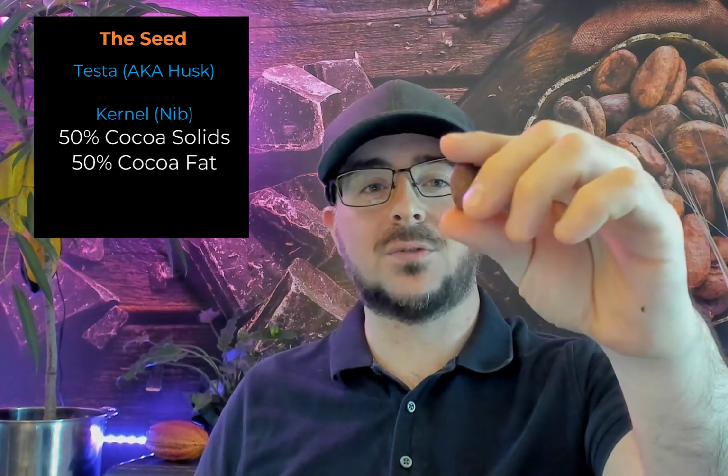So first let's talk about the seed, or the cocoa bean. This is what we get inside our cocoa pods. This is the seed of the cacao tree, and this is what we use to make chocolate. And inside this seed is a kernel that is about 50% fat and 50% cocoa solids. So carbohydrates and minerals and everything else that's not the fat. So 50-50 inside this bean.